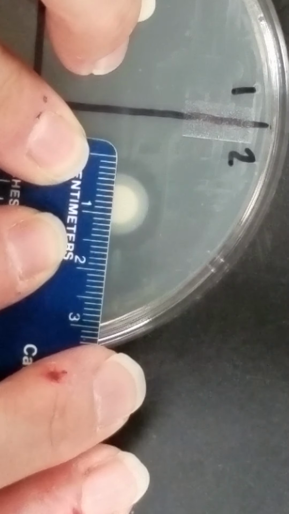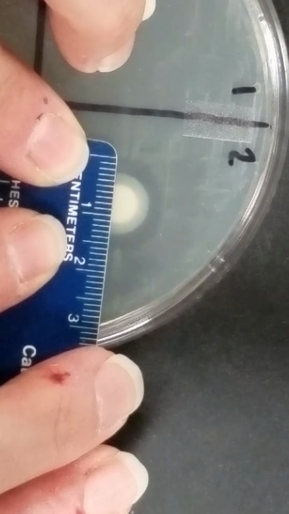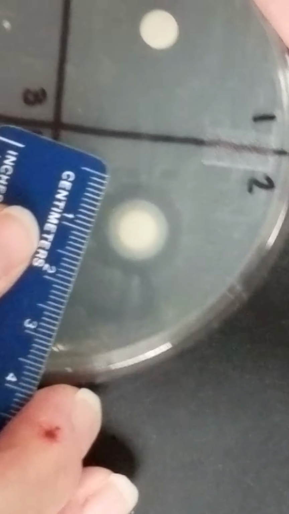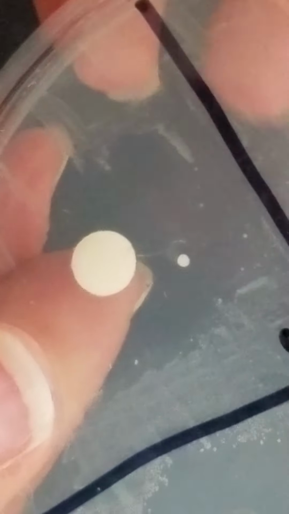So for this one, I have a zone of, looks like 16 millimeters. Now on number 3, you'll notice something a little bit different than what we saw with the others. We have a large zone here, but you'll notice that we have some of these little colonies in there that are within the zone.